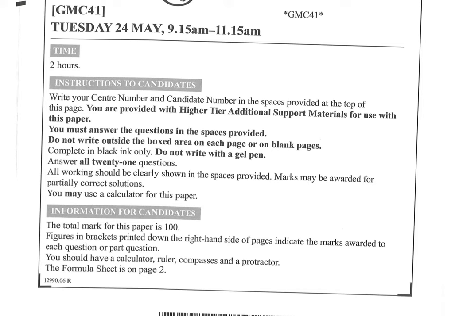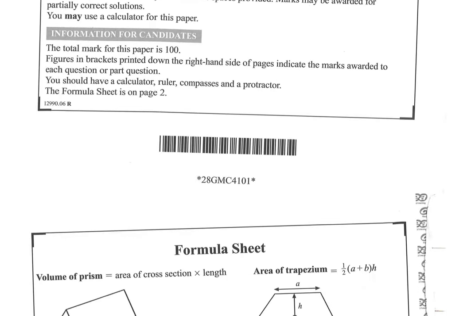It says, you're provided with an additional support material this year. Just answer questions in the paper provided. Do not write outside the boxed area on each page and blank pages. Complete in black ink only. Do not write with a gel pen. Answer all 21 questions. And it doesn't tell you how many sig figs to do it to, so hopefully it'll tell you in the questions.